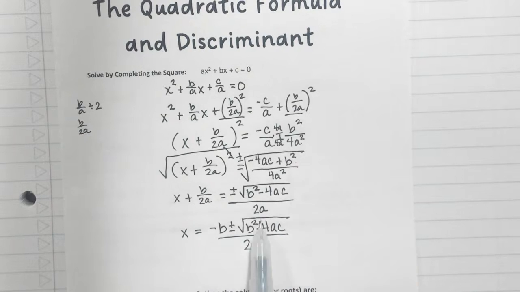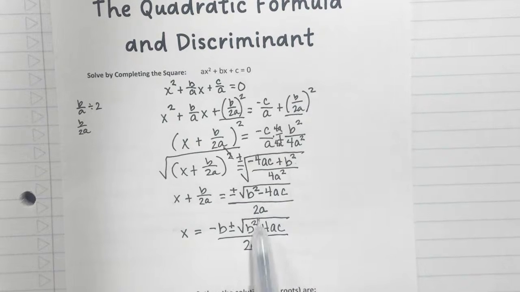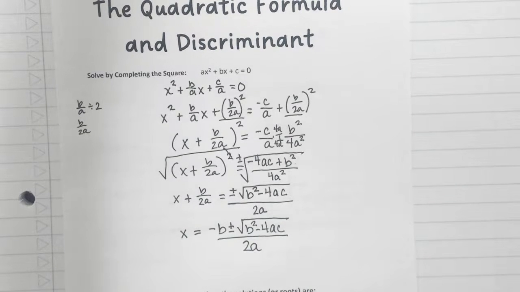When I subtract fractions or add fractions, I need common denominators. So I would have negative b over 2a minus this over 2a, which is, I could just put it together, all over 2a.